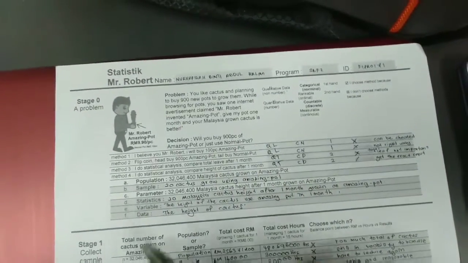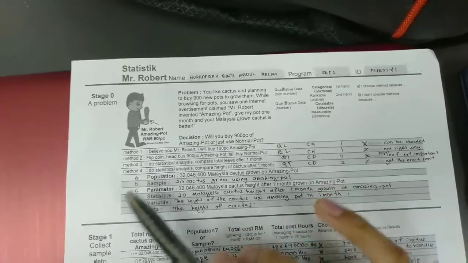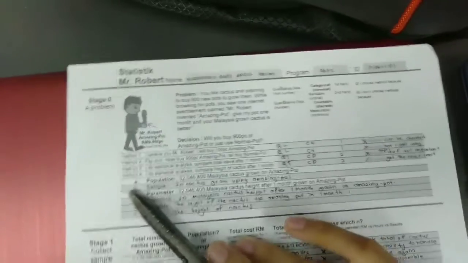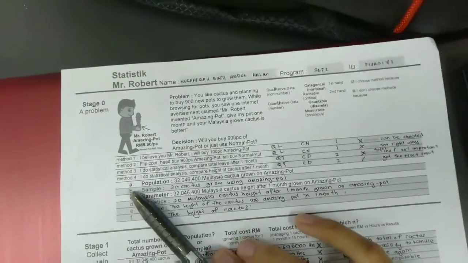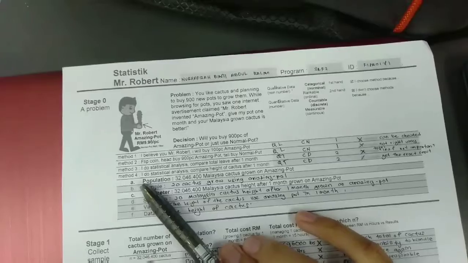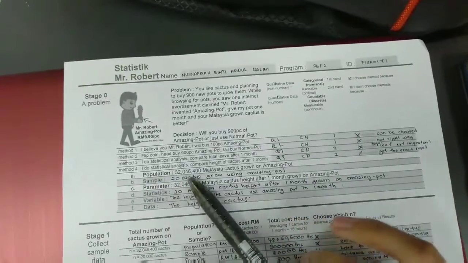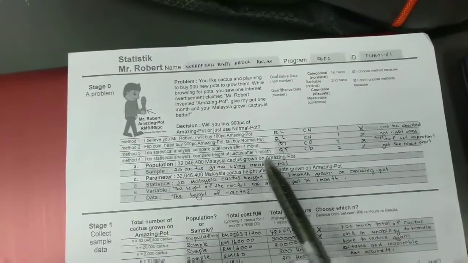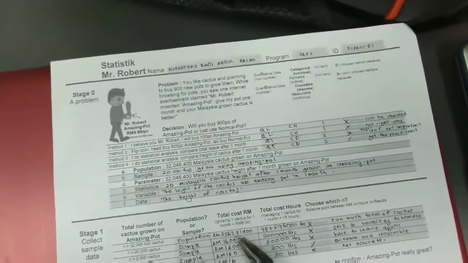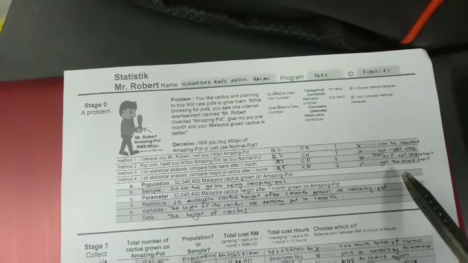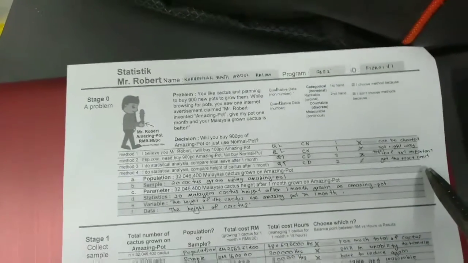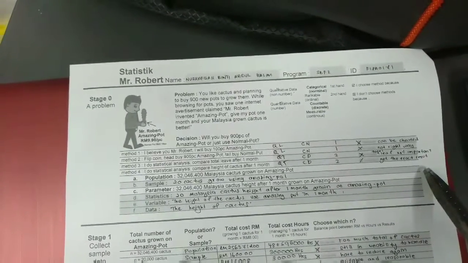There are 4 methods: method 1, 2, 3 and 4. But in this stage, I choose method 4. That is, I do statistical analysis, comparing the height of cactus after 1 month. This is because we can get the exact result for the cactus.